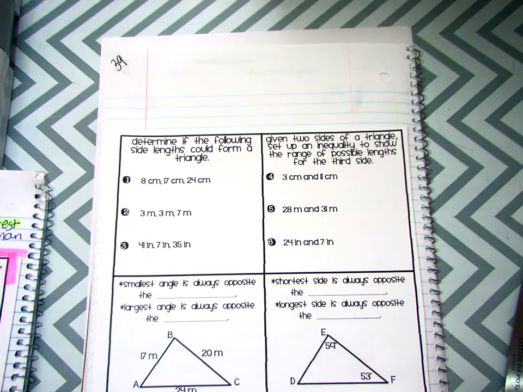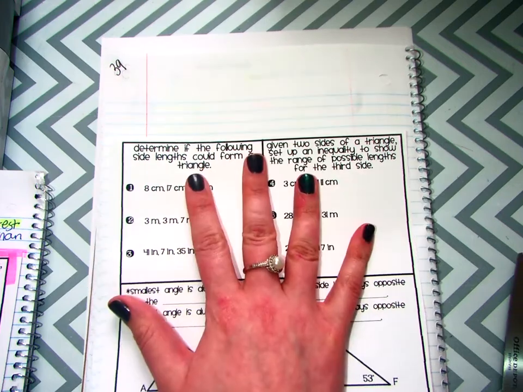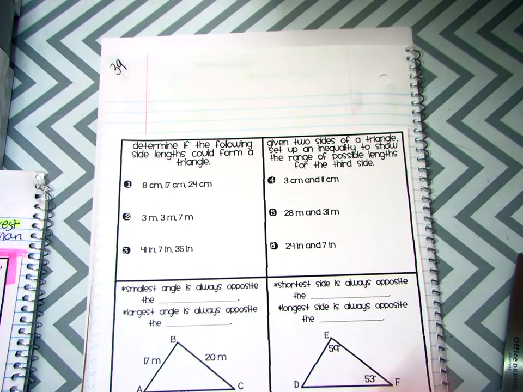This video lesson is the triangle inequality theorem and the Hinge theorem, and this is going to be glued onto page 39 in your notes. So as of right now, the substitute should have given you page 39. It should already be pre-cut and you should be ready to go. So let's go ahead and start.